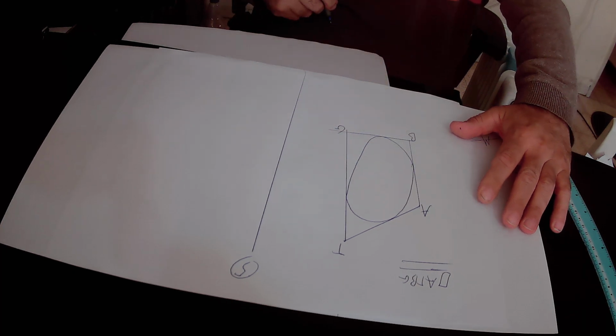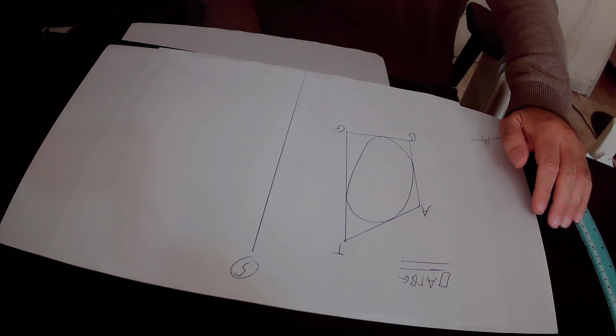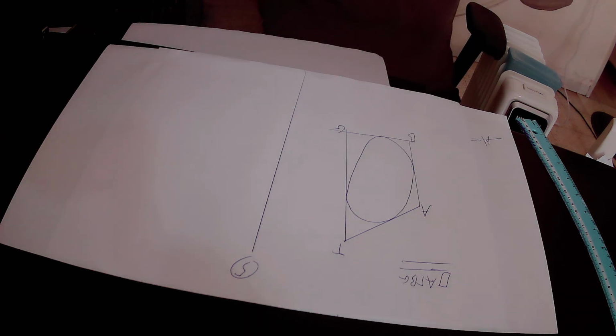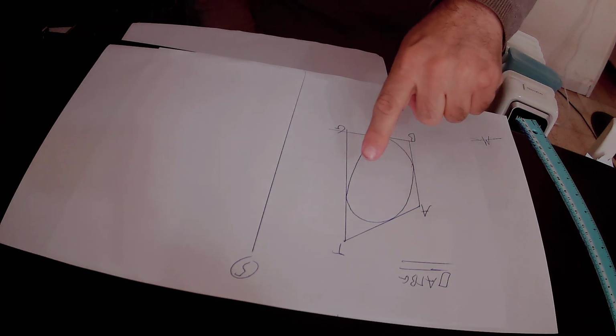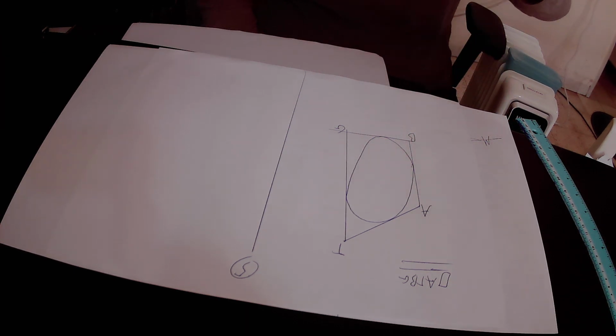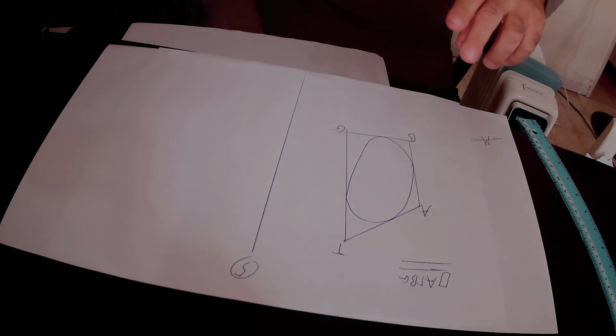So this is the circle that I copied from the original drawing. The quadrilateral and the circle touch each other at 4 different points: 1, 2, 3, 4, or we can say that they are tangent to each other at 4 different points.